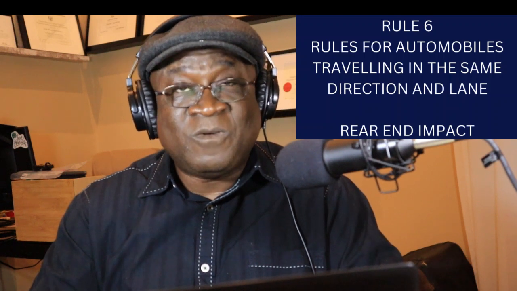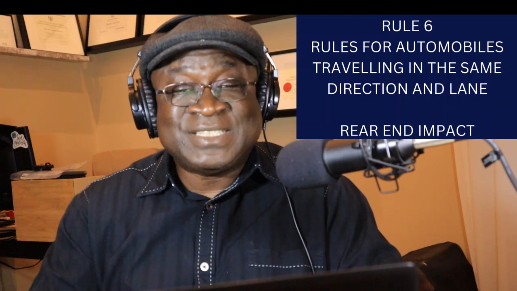So Rule 6, the title for that rule is Rule for Automobiles Traveling in the Same Direction and Lane. So this essentially deals with rear-end accidents. Rear-end accidents are the easiest accidents to adjudicate or make a determination on. The rule is very simple. If you rear-end a car, you are 100% at fault for that accident.